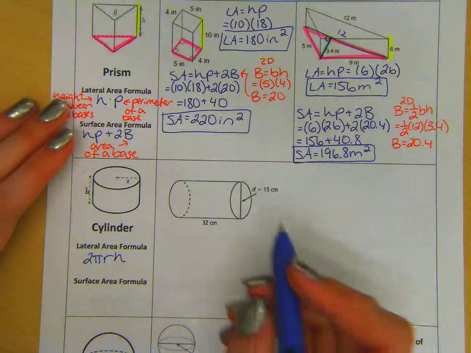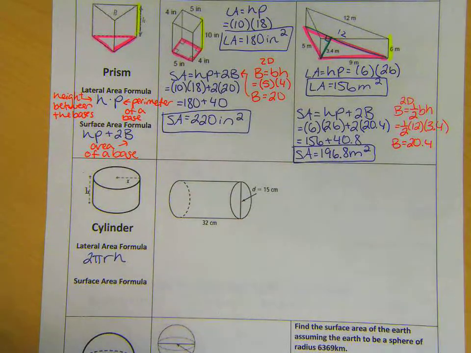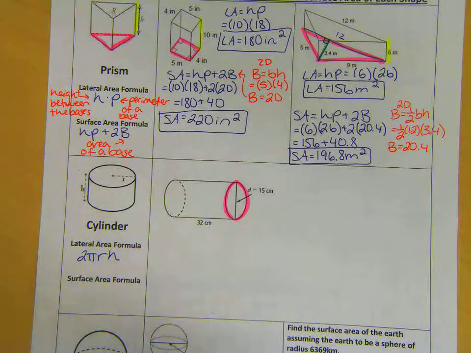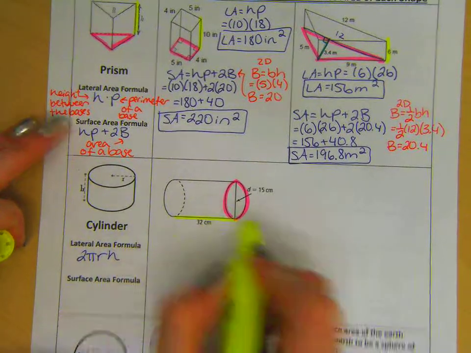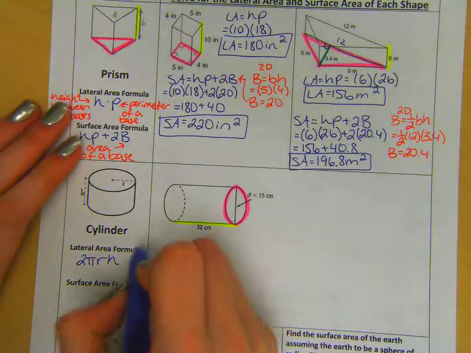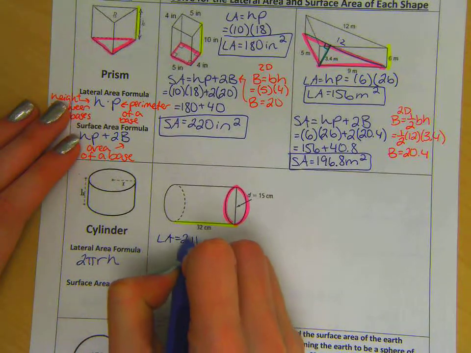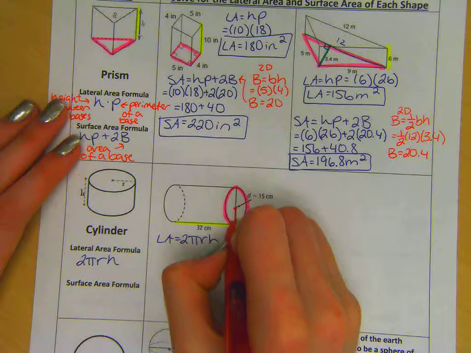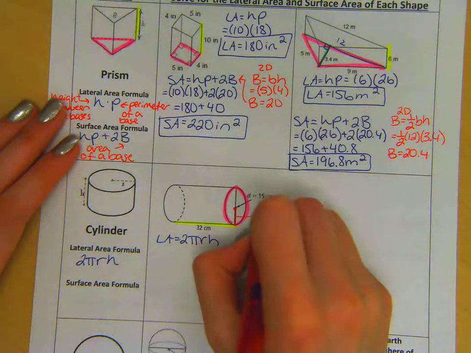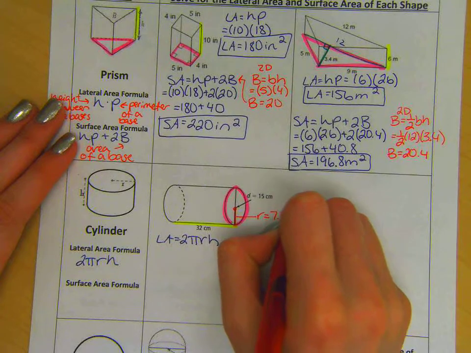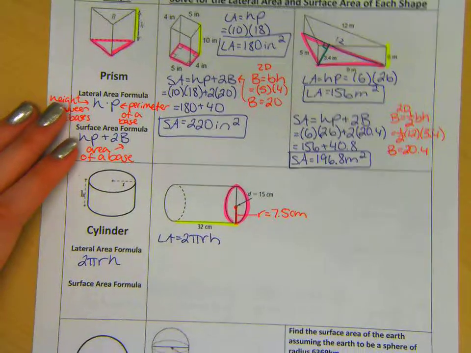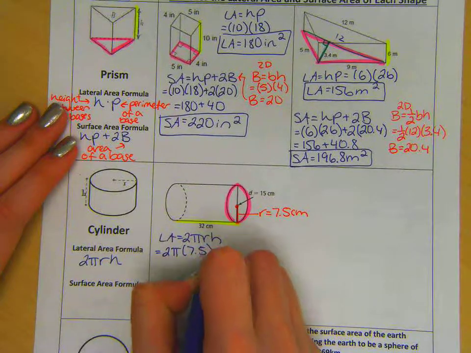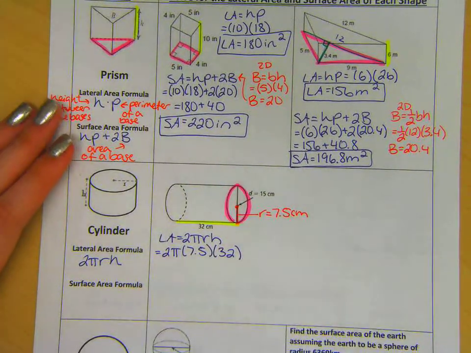So let's calculate the lateral area of our example here. So let's see that this is the base. The 32 here is our height. So lateral area is 2 pi rh. Well, in our problem, we're given the diameter, so let's identify the radius. So if the diameter is 15, half of that, 7.5, is our radius. So plugging that in, we get 2 times pi times 7.5 times 32, plugging in all of our pieces.